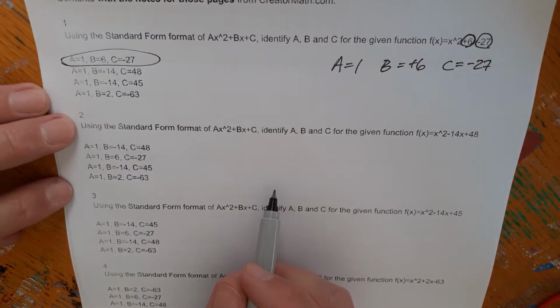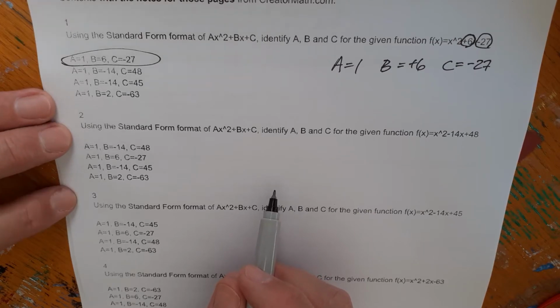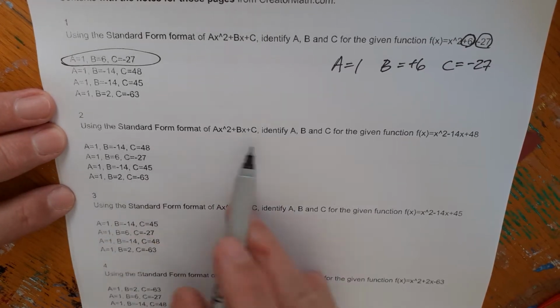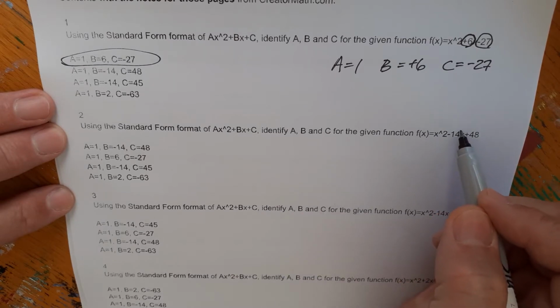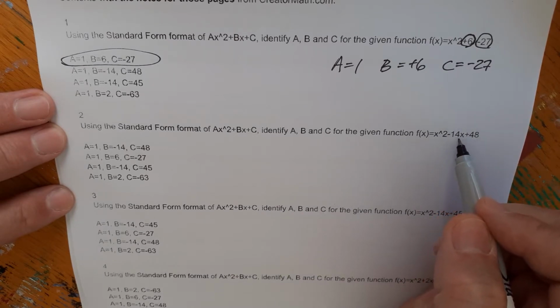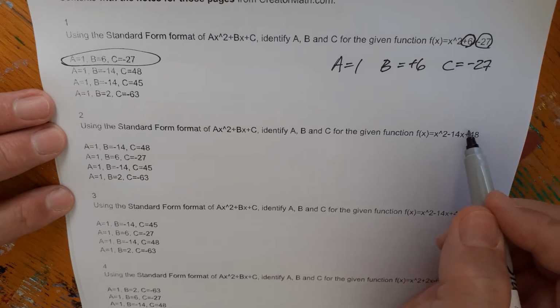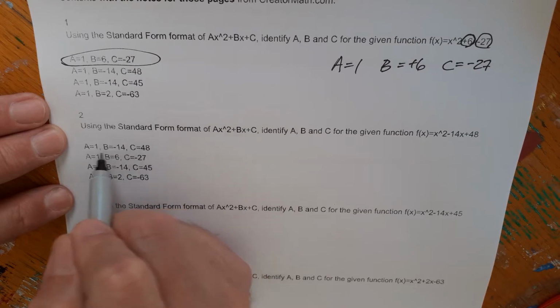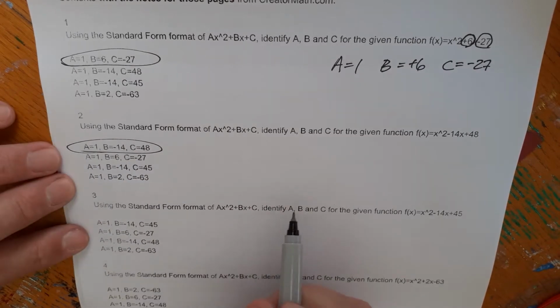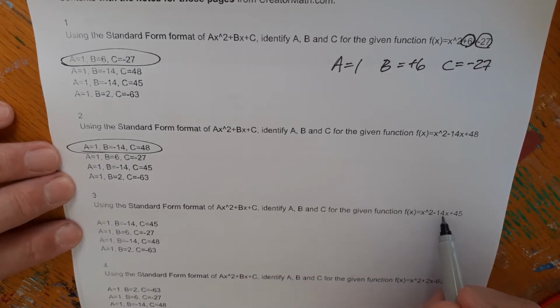Then when we have that, we plug it into the quadratic equation. All right, so here we go, a, b, and c. A is 1, b is negative 14, c is positive 48. Next, 1, negative 14, positive 45.